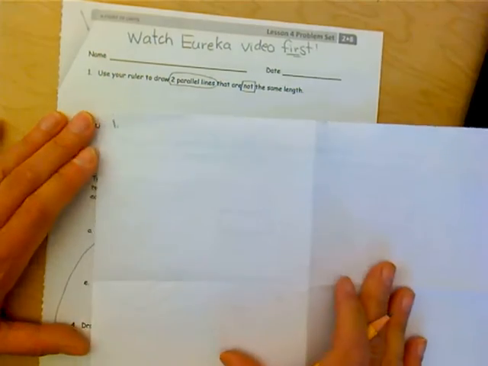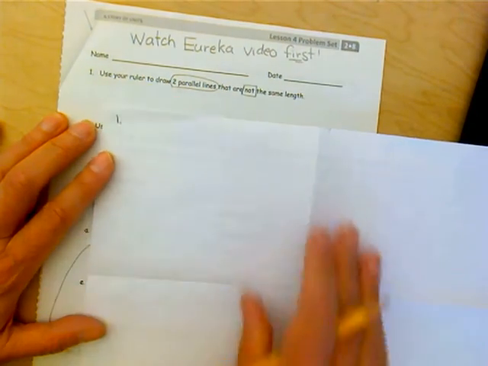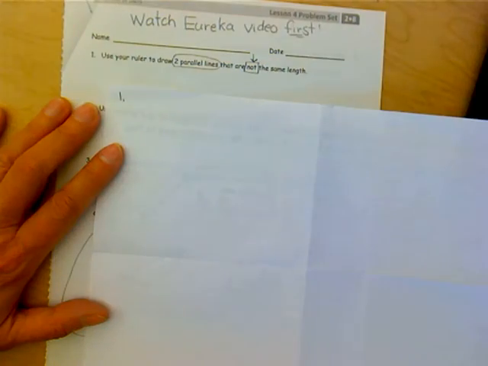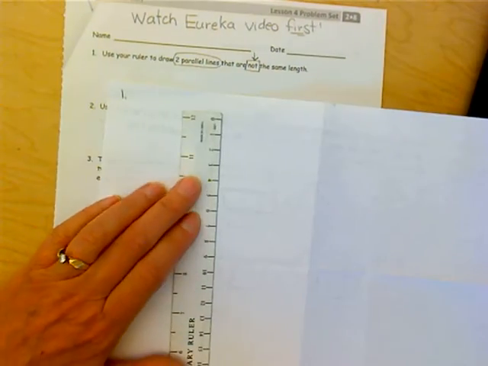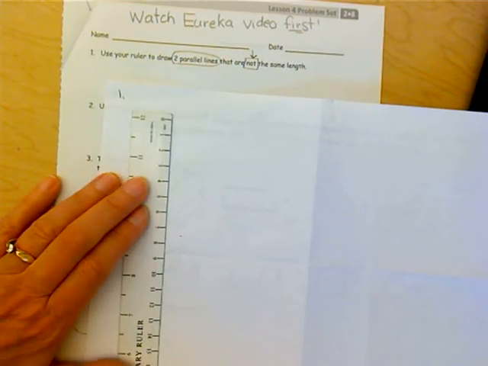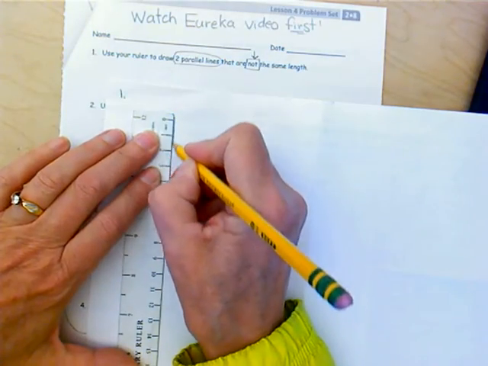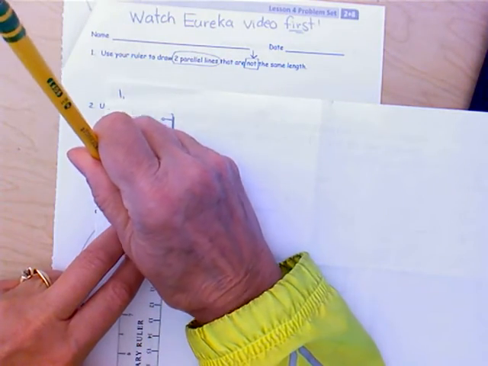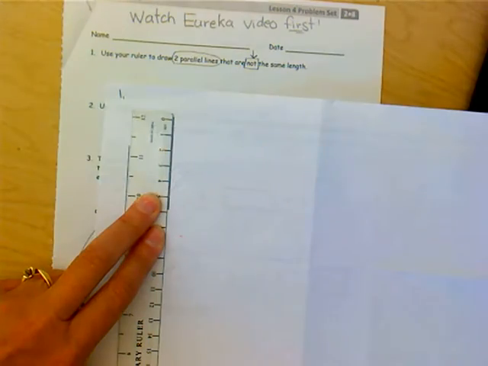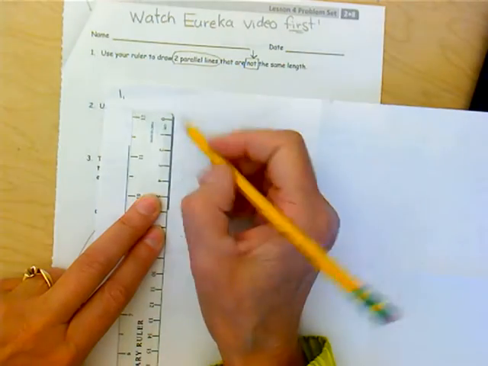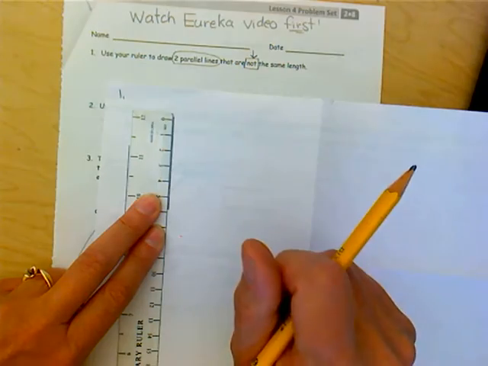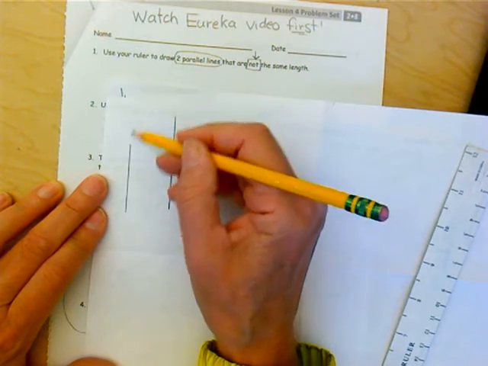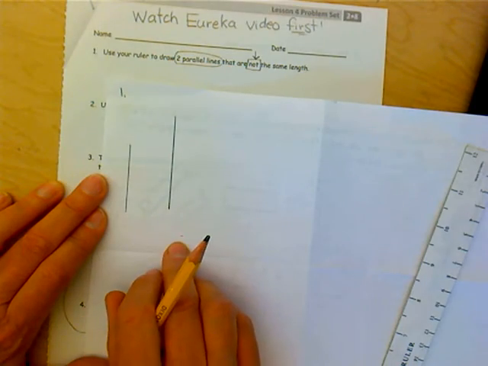I'm going to use this quadrant to help me. I had to use my ruler to draw two parallel lines that are not the same length. I just used my ruler to help me do this. So I took my ruler and used it to help me draw parallel lines. It's a good way to do it, like they demonstrated on the video. Two parallel lines, I know that they're parallel because they will never intersect each other. If I went on forever in both directions, these would never cross each other.